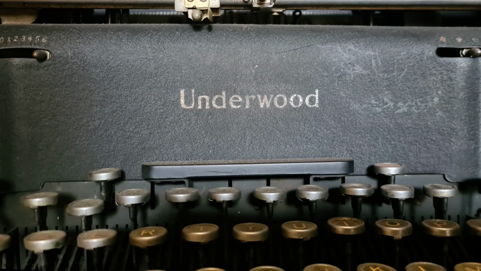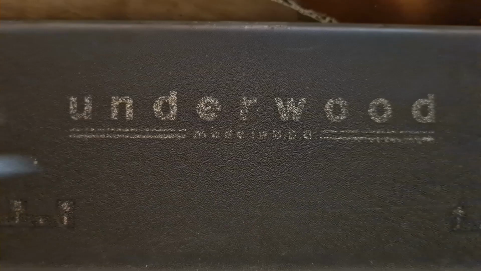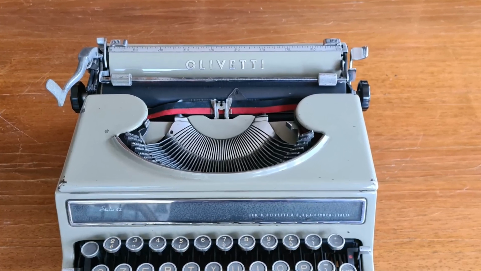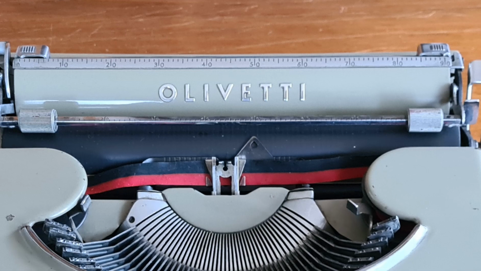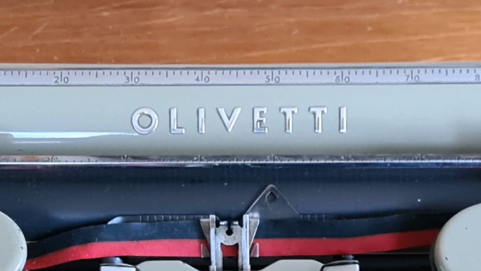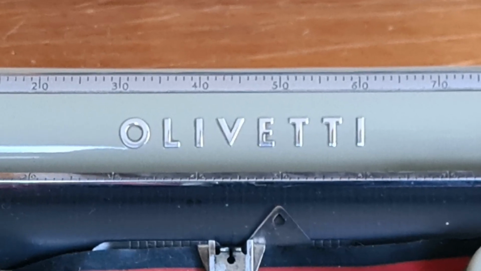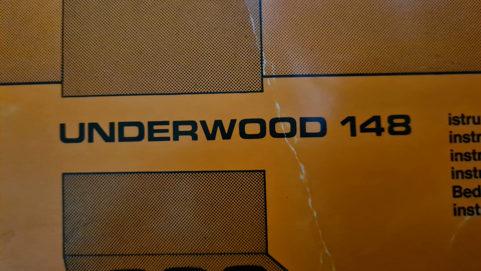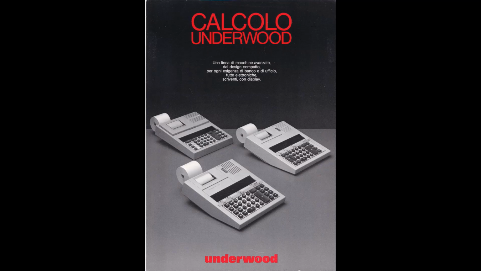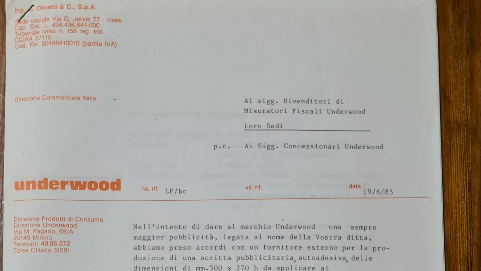In 1942 there is this logo on an Underwood typewriter, and in 1953 there is this different logo. In 1959 Underwood was purchased by the Italian competitor Olivetti, which wanted to enter the American market. The good news is that from the 1960s on, the graphic of the logo remained substantially unchanged.